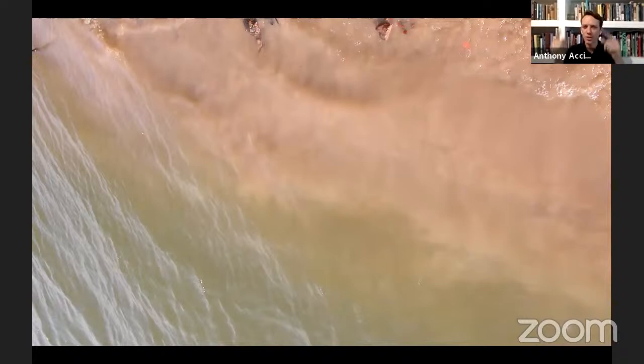Oftentimes when we draw rivers, they're like two parallel lines. They look almost like irregular plumbing. But I think this photograph that you can see here, that I took from the Triveni Sangam in Prayagraj in UP, shows just how murky that edge is. The zone where Ganga ends and begins is incredibly difficult to tell.